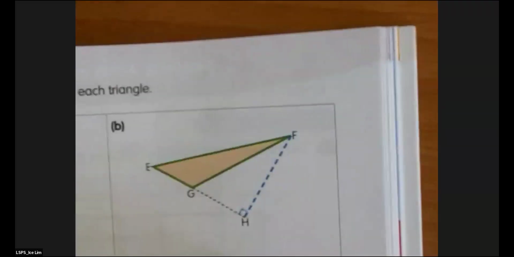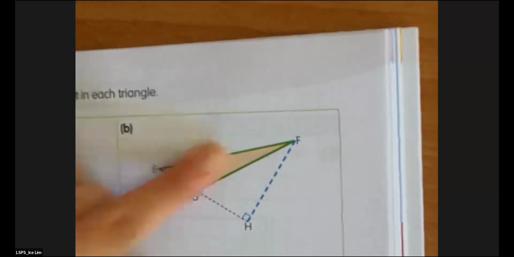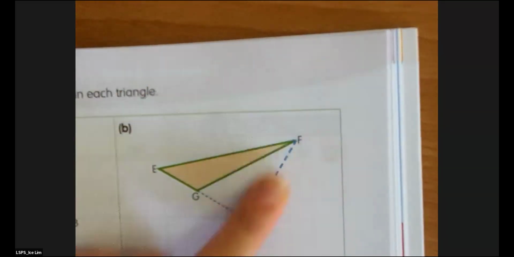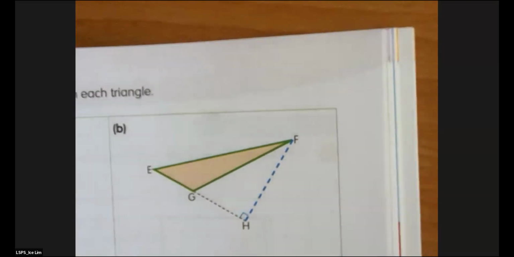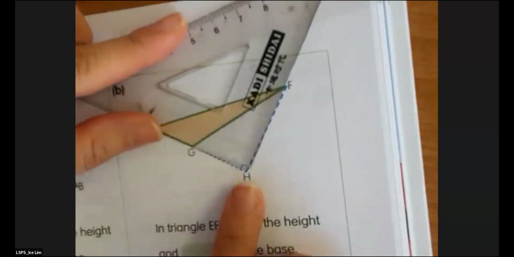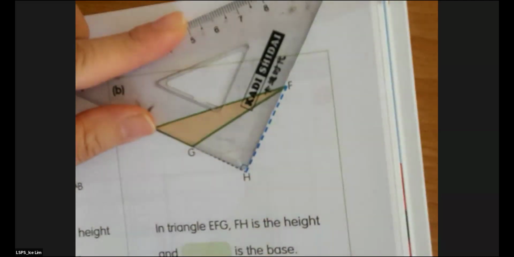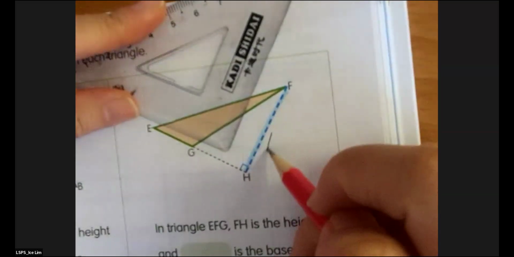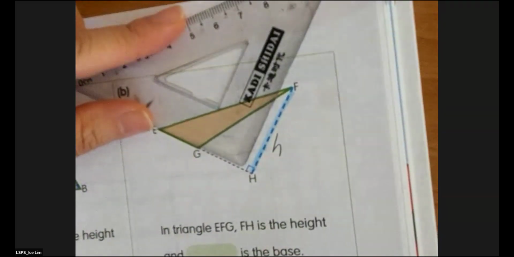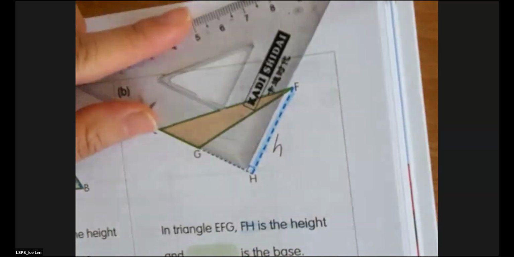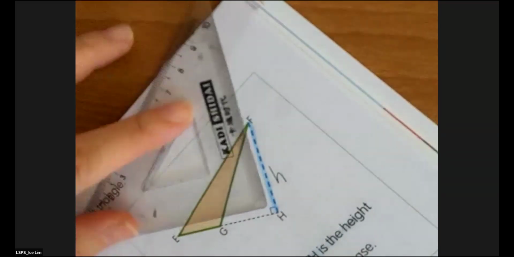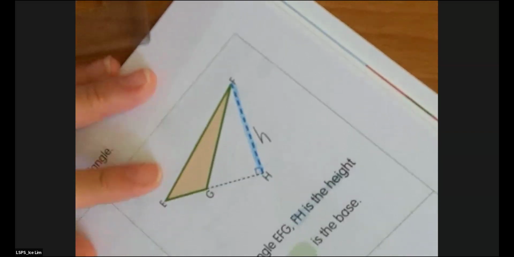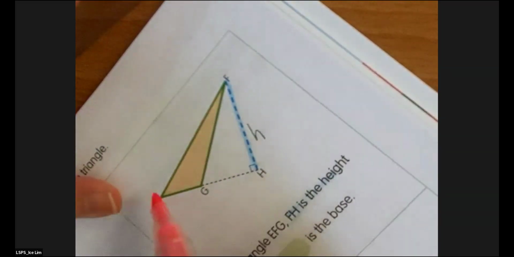Okay, triangle EFG. FH is the height. The right angle is shown to you already. So I try to get it upright and see where the side of the triangle that corresponds to the right angle is, which is EG.